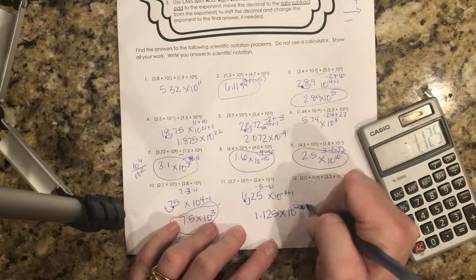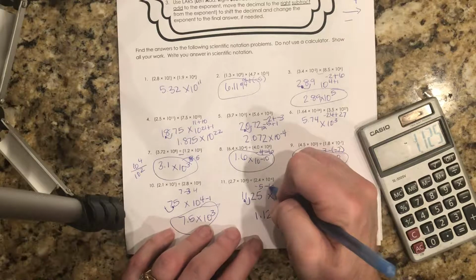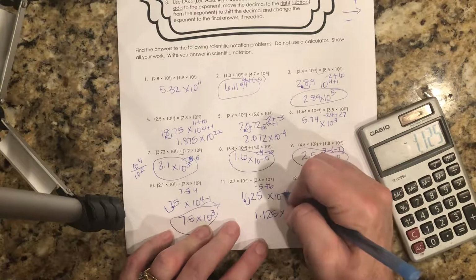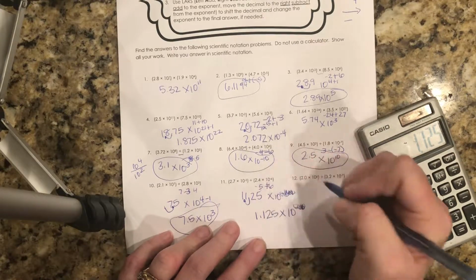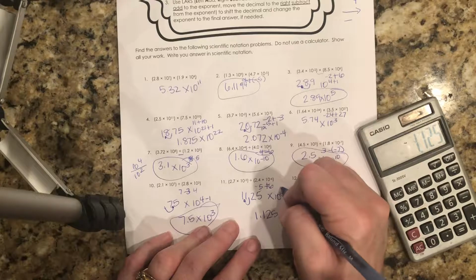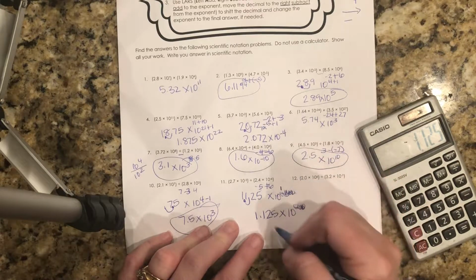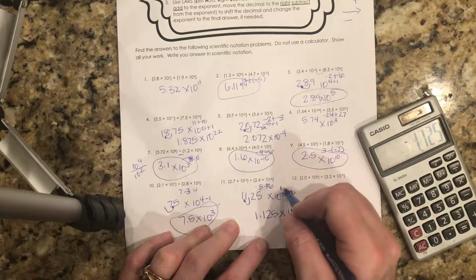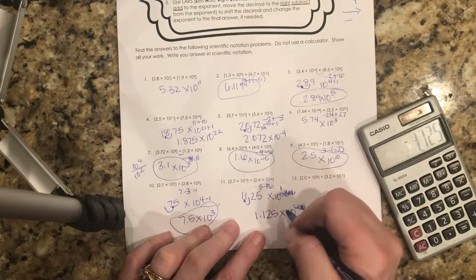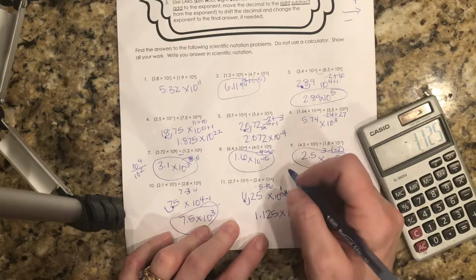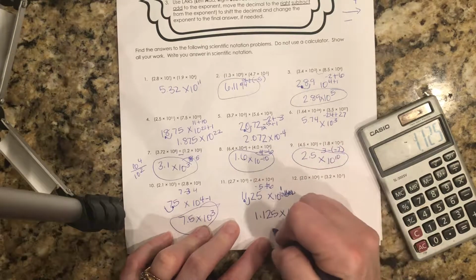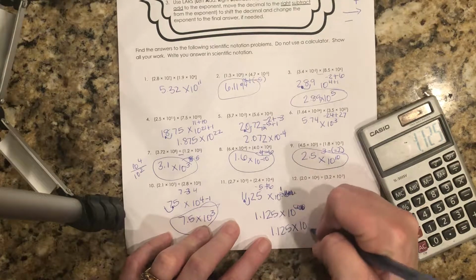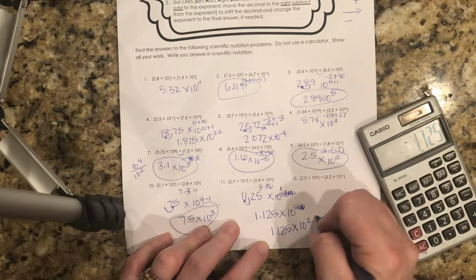Oh, actually, let me back up on this one because I forgot when I am subtracting a negative 6, it's going to be plus 6. So negative 5 plus 6 on this one is 10 to the first. And then I needed to add one more to it. So then it would be 1.125 times 10 to the second on that one.